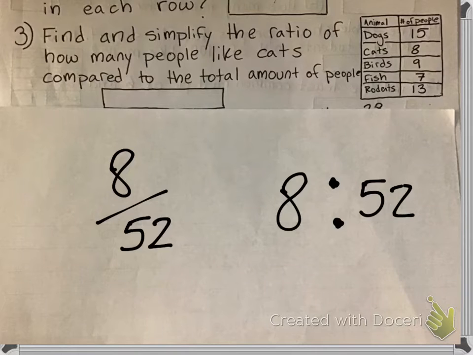Now, is this our answer? No. What do we have to do to make this our answer, Lucy? Simplify. This is the same thing. We're finding the greatest common factor. That's what simplifying is all about, finding greatest common factors. If you don't know the greatest common factor, my suggestion is just divide. If they're both even, just keep dividing by 2 until you get to the end.